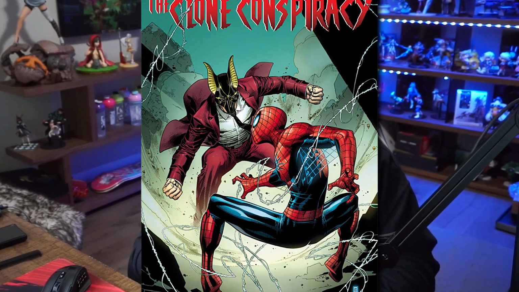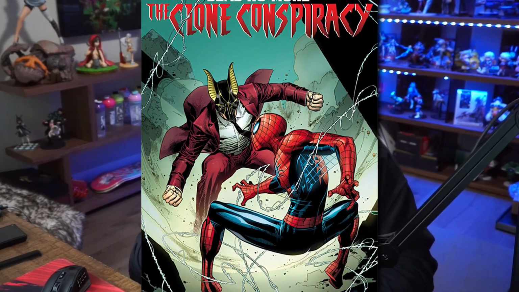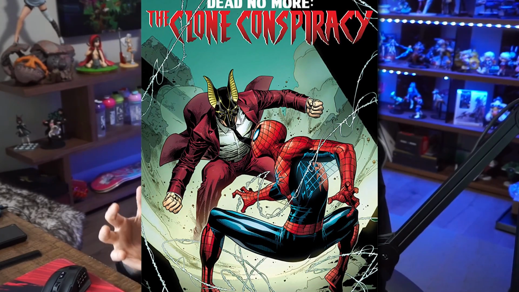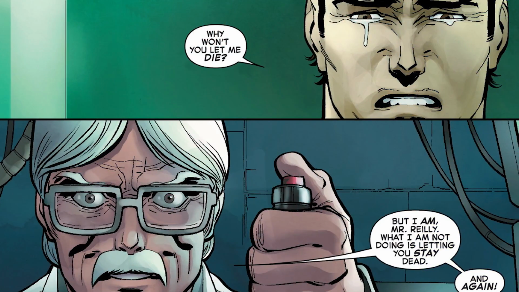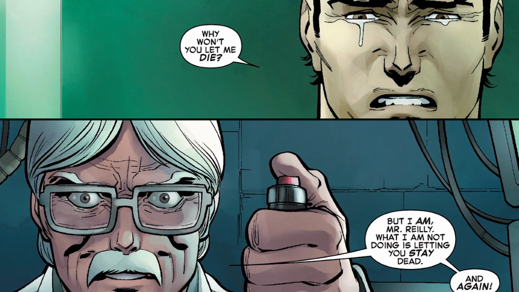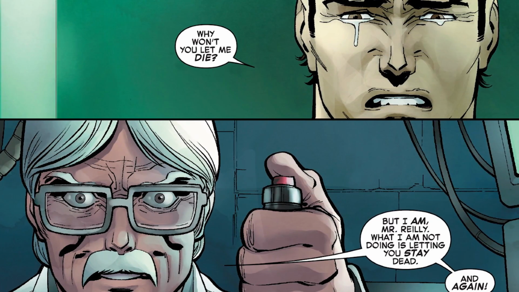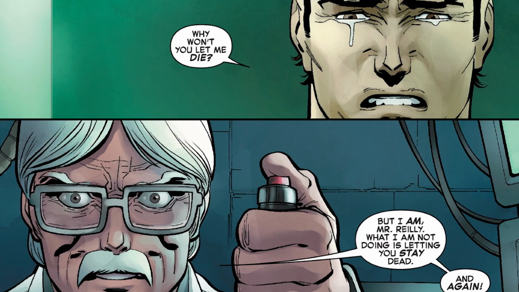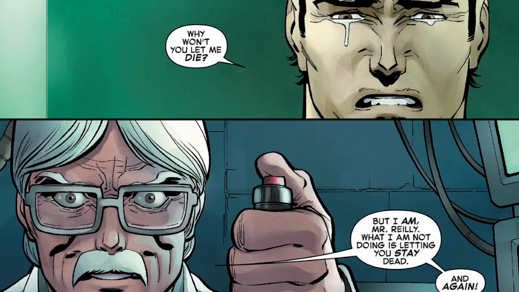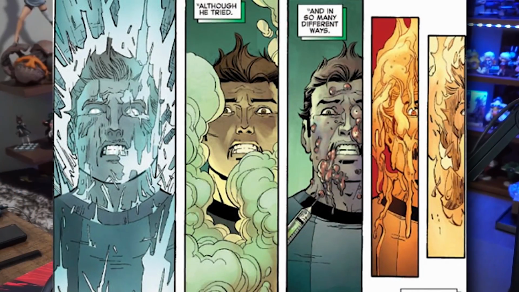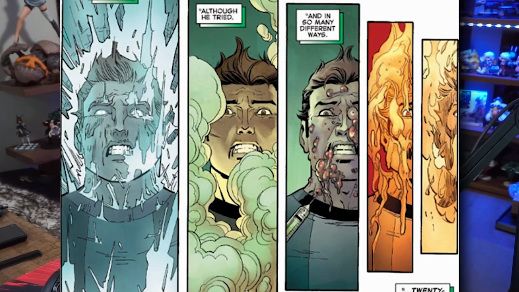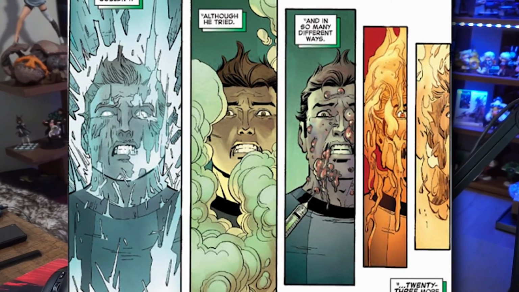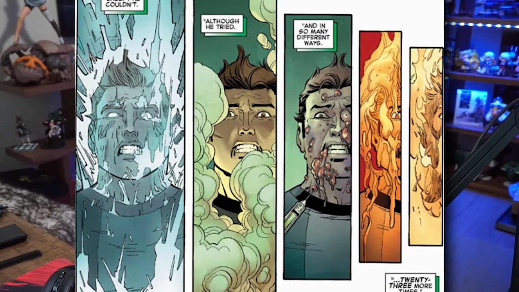Now, Clone Conspiracy dropped around 2015, and it was Dan Slott's homage to the original Clone Saga. The concept was that Miles Warren had actually found a way to bring back Ben Reilly, that he didn't actually die, but he was trying to perfect the clone formula. So what he did was he would revive Ben Reilly, he would then put him through a whole bunch of stupid stuff, and Ben Reilly would die.